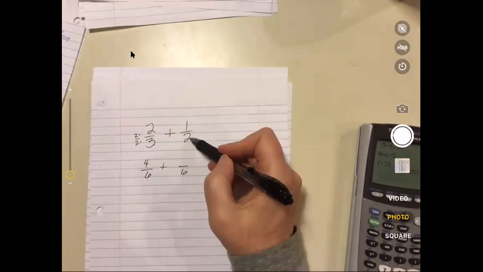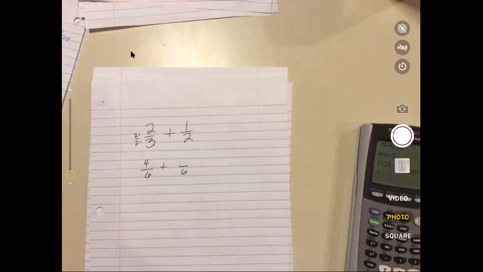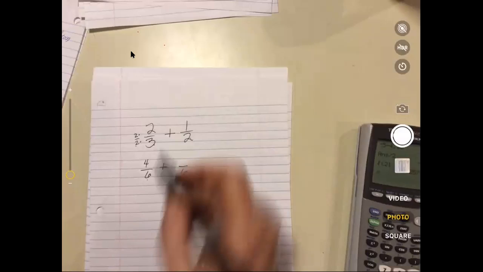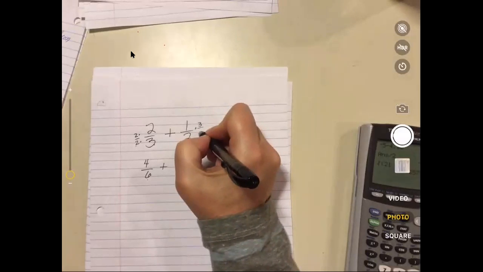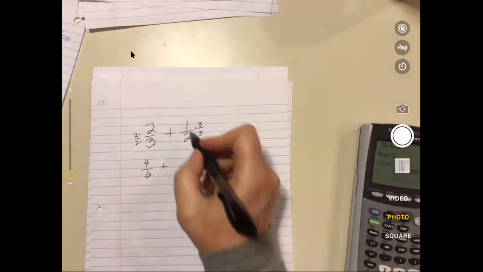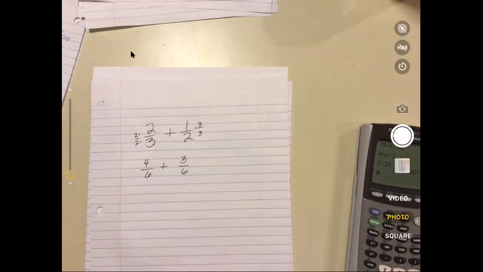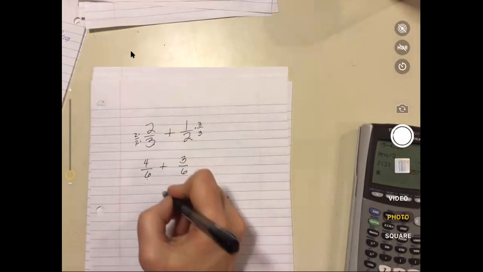To change 2 into 6, I have to multiply the top and bottom by 3. So I'm going to multiply this by 3 and this by 3. 1 times 3 is 3. 2 times 3 is 6. Now that the denominator is a common denominator, I can add those up.